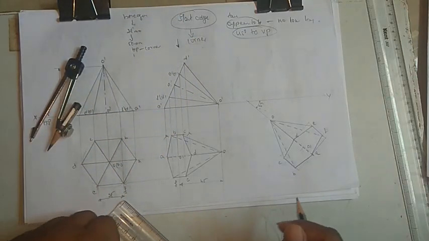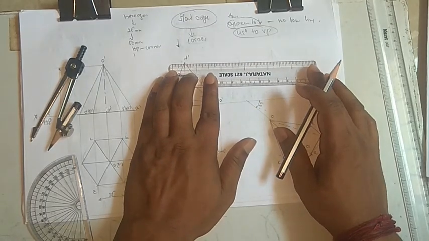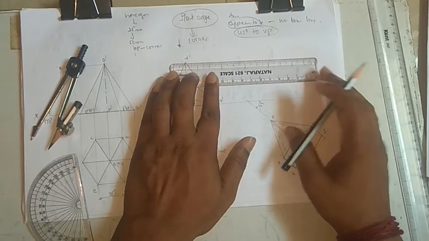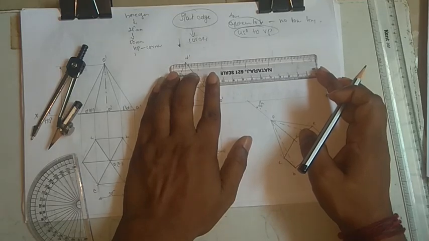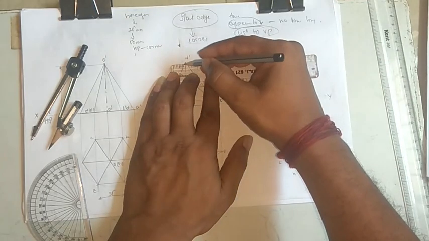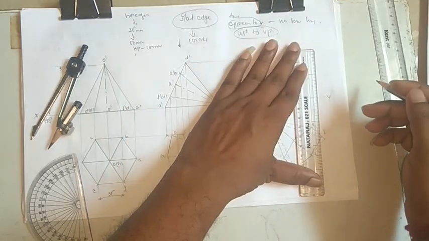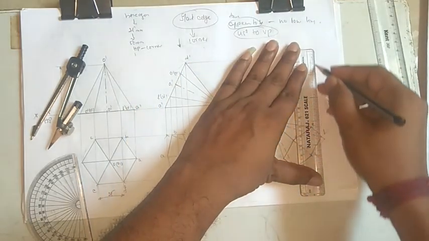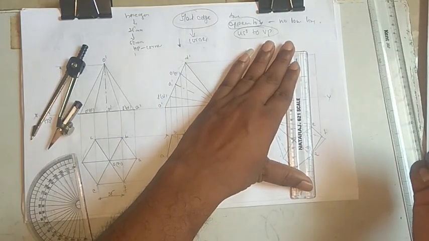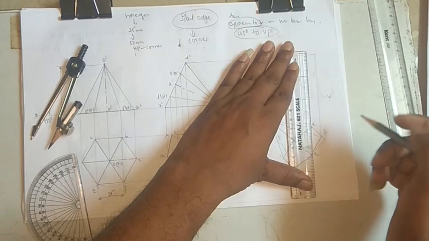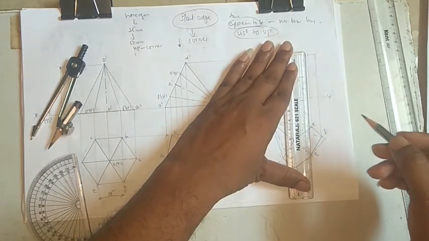Okay, so when this one is done, so now to take the projection, we'll be having the uppermost and the rightmost. Okay, so then we'll take all vertical.